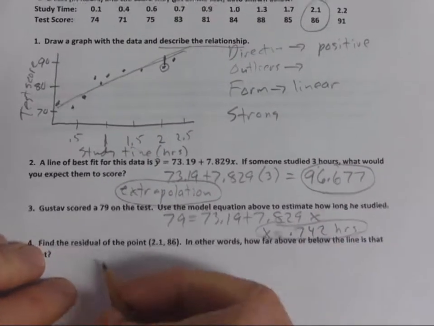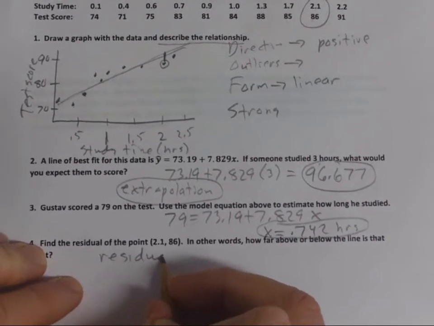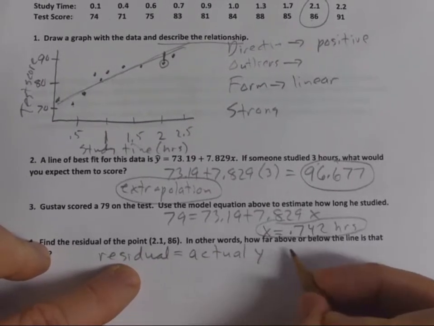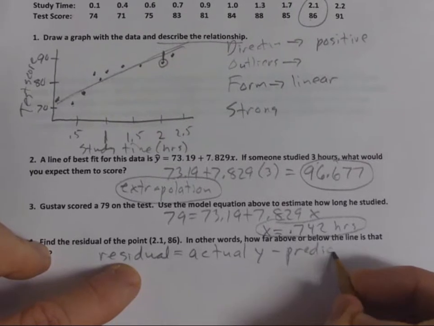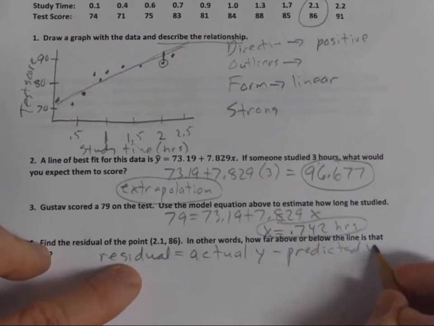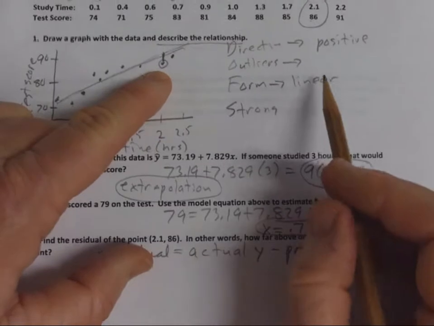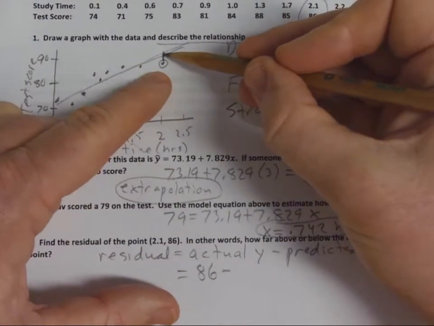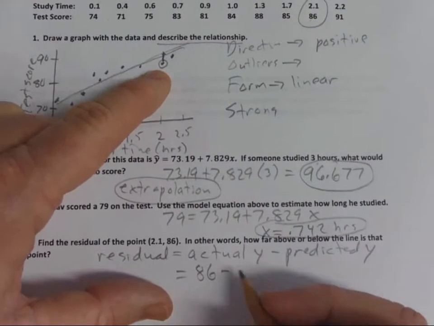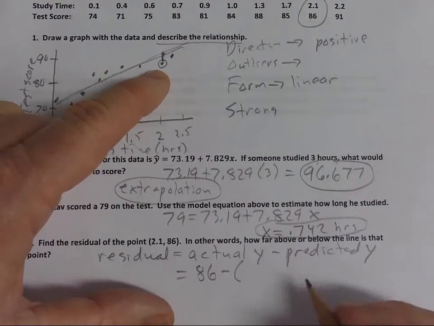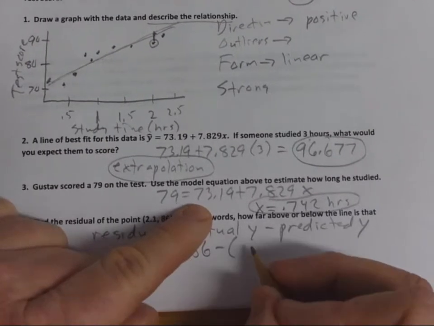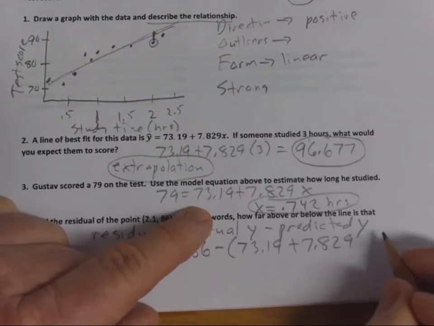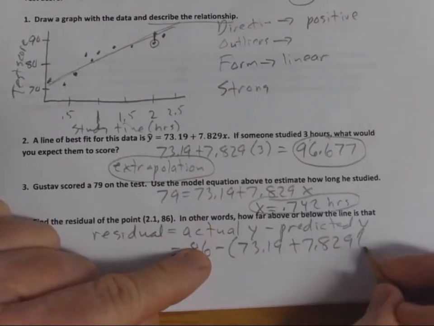And so the way you can calculate a residual is it is just the actual y value minus the predicted y value. Now the actual y value of that point is in fact 86. What do I mean by predicted y? It's the y value on that line. So what you would do is you just plug in your x value, where the x value is 2.1, into my equation. So this would be 73.19 plus 7.829 times 2.1.